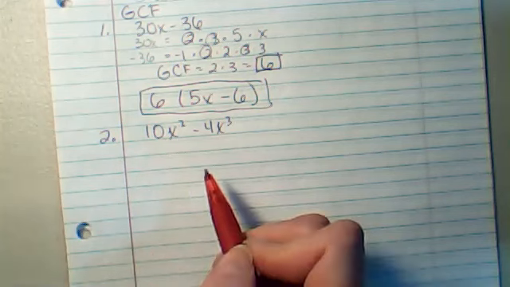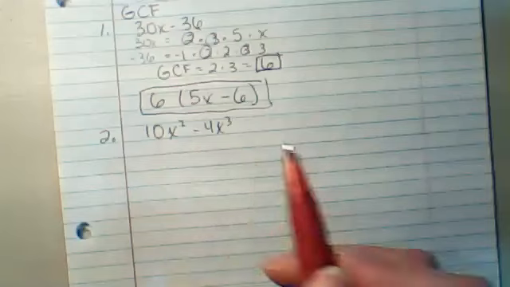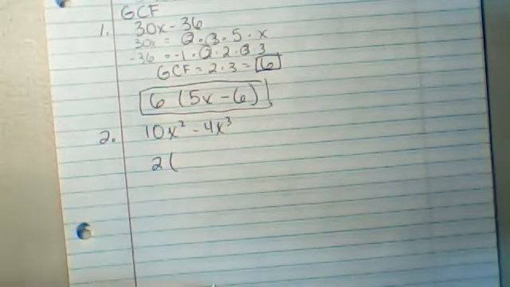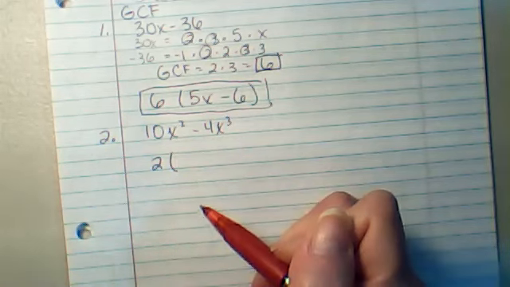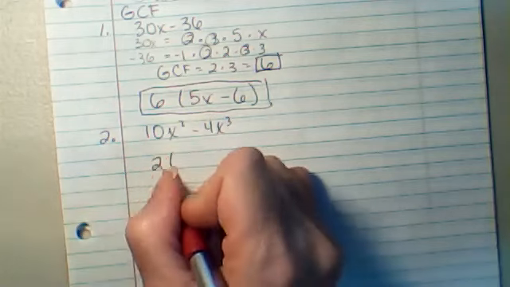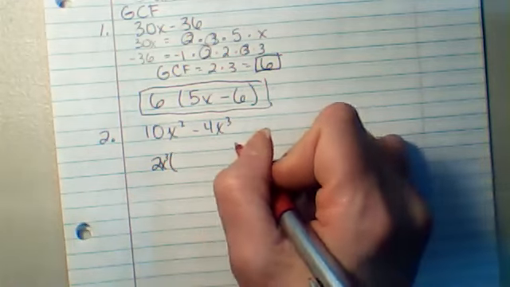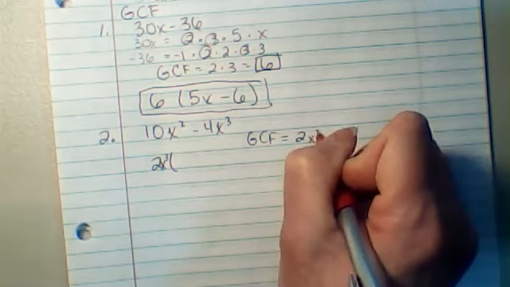What's the greatest common factor of 10 and 4? Or a 10 and a negative 4? Let's see, I can divide them both by 2. So I know I can probably factor out that 2. What's my greatest common factor between x to the 7th and x cubed, or x to the 3rd? Well, I know they're both going to have an x cubed. So I can factor out a 2x cubed there. And so if it just asks for the GCF, I know my GCF answer will be 2x cubed.